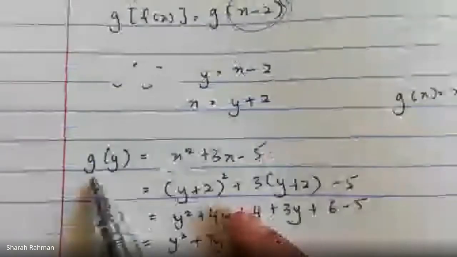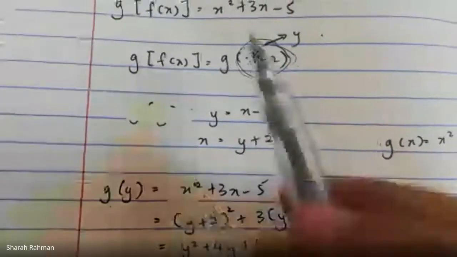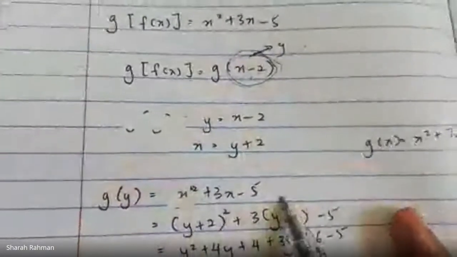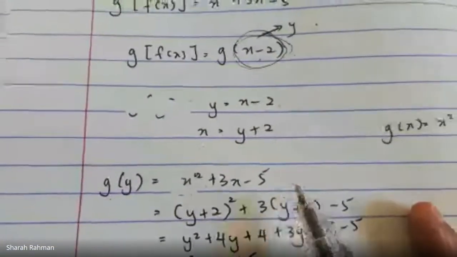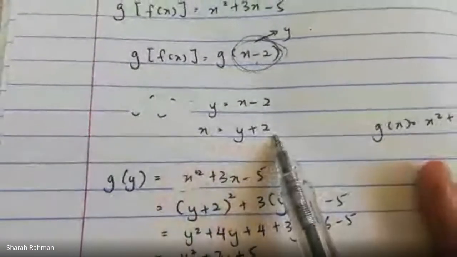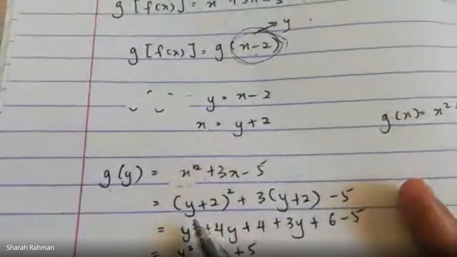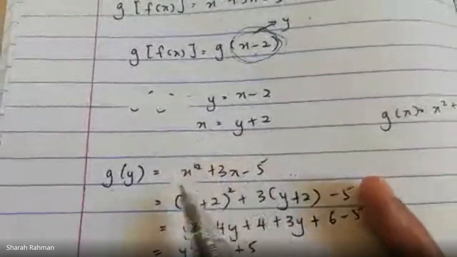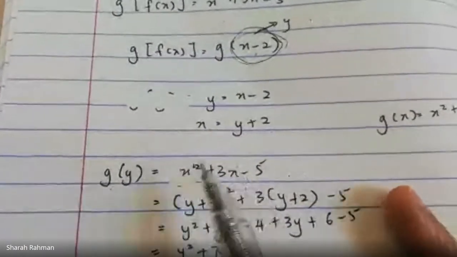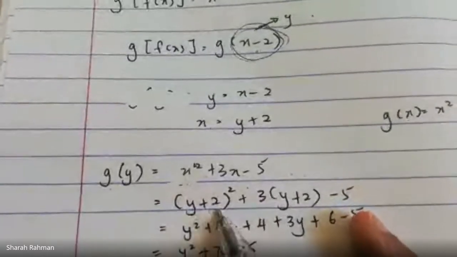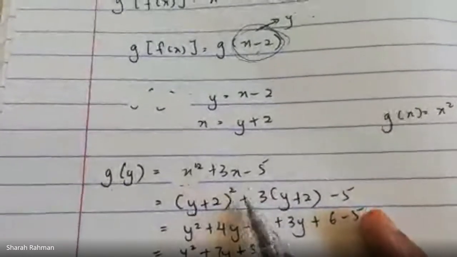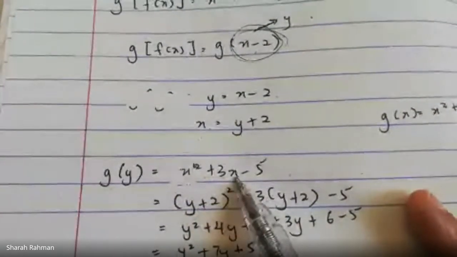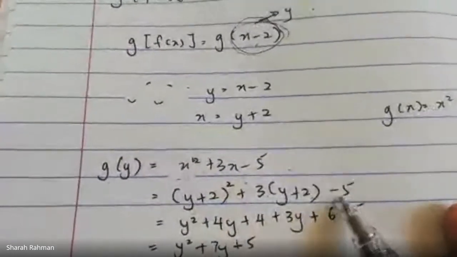So g(y) is given x squared plus 3x minus 5, and we also know x is y plus 2. So we substitute y plus 2 for every x in the function. So (y plus 2) squared plus 3(y plus 2) minus 5.